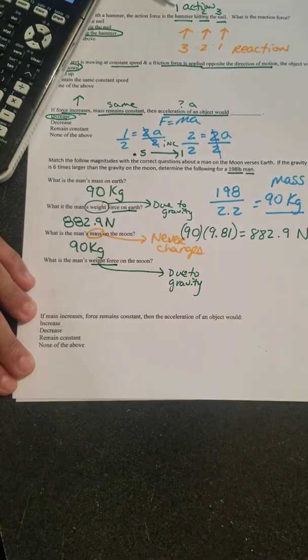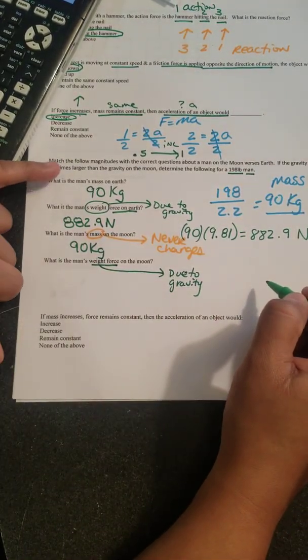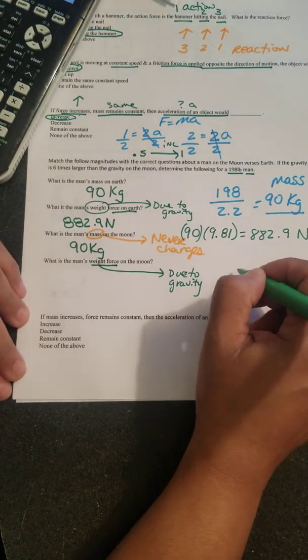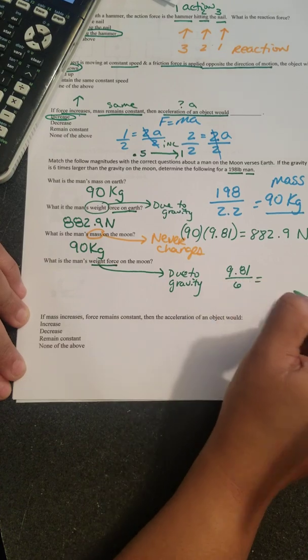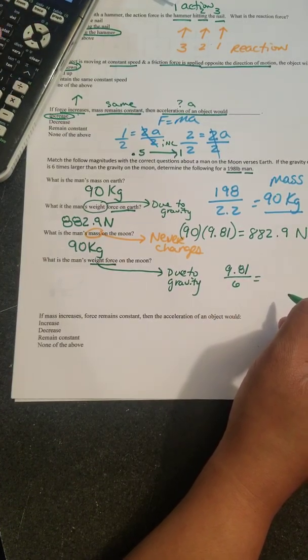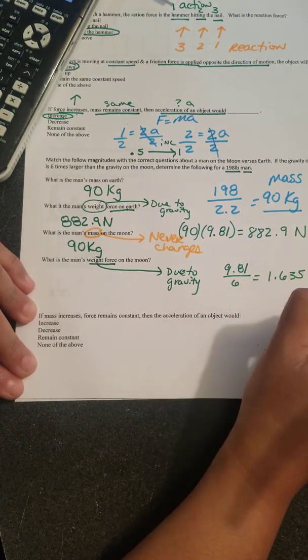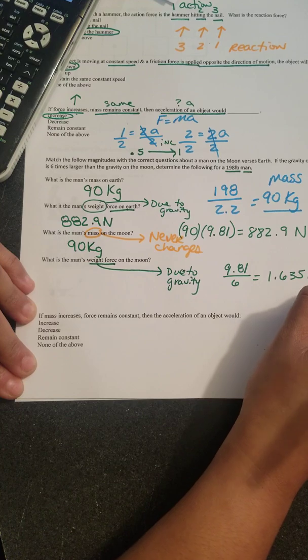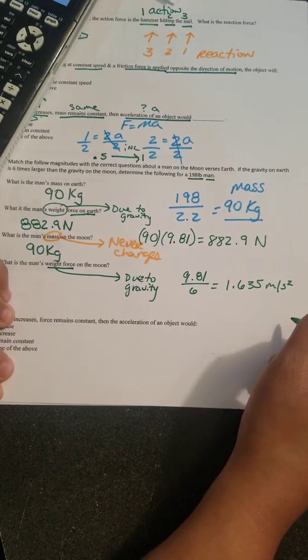And because the moon is smaller than Earth, how much smaller? It says right here, 6 times. Me personally, I'm going to go ahead and get 9.81 and divide it by 6. Let me find the gravity of the moon. So 9.81 divided by 6 comes out to 1.635 meters per second squared. And that's the moon's acceleration of gravity.